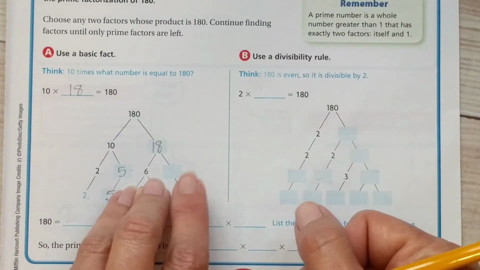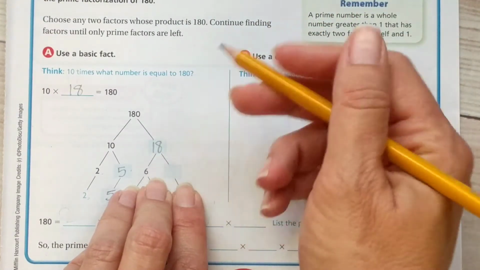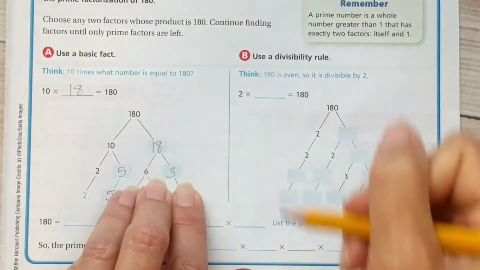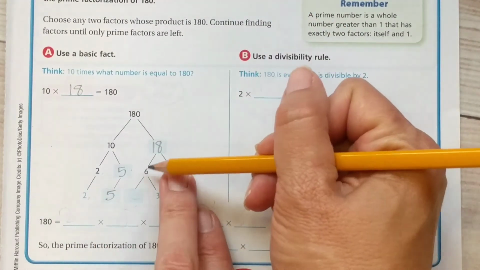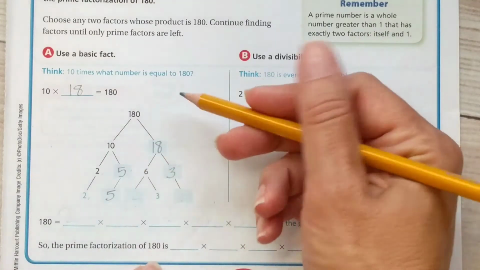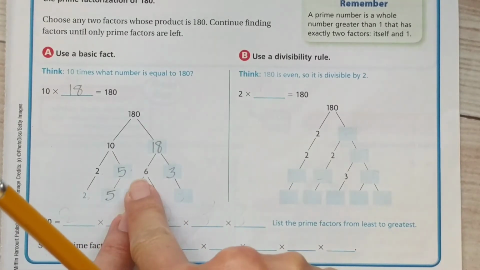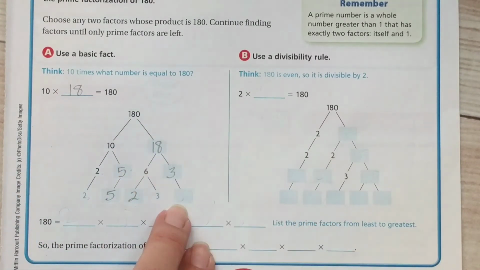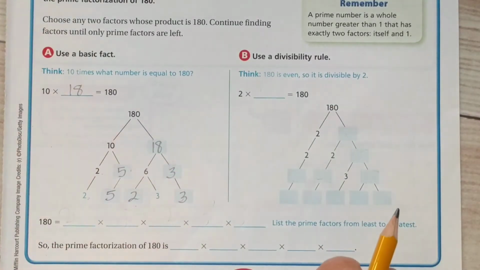Now let's take a look at this side, 18. It can be broken down into 6 and 3, those 2 factors. Can 6 be broken down further into prime numbers? Yes, it can. 2 times 3 makes 6. 3, however, is a prime number, so we just write the 3 there.